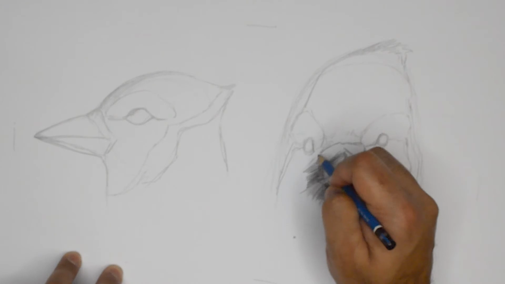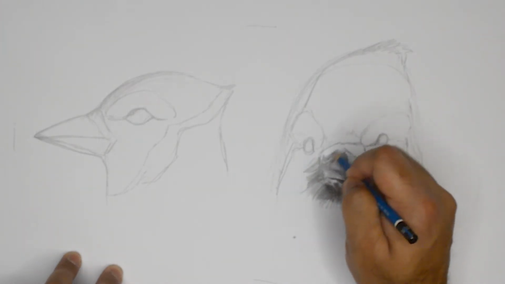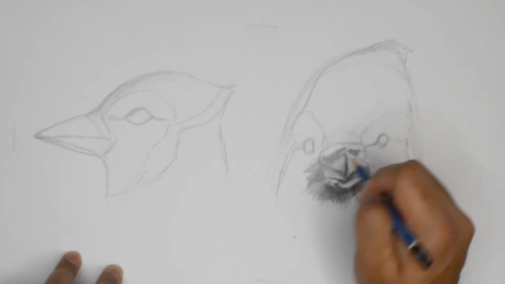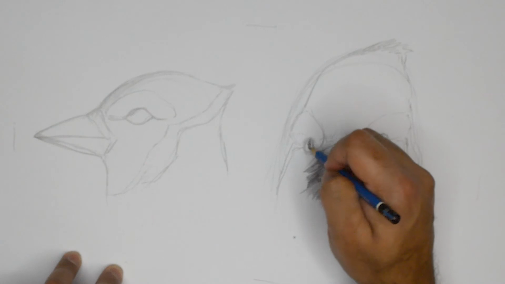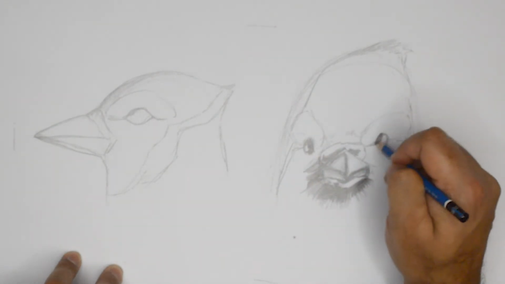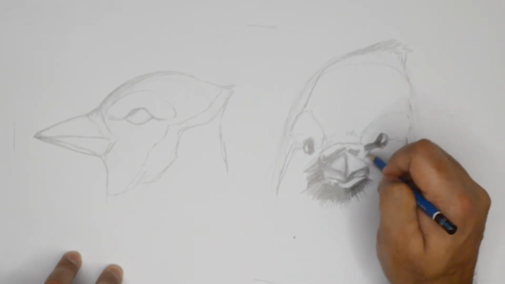So that's how. Now we could have done this with a pen, but the exercise is much more easily explored when it is done with a pencil. And just some tones here for the eyes.